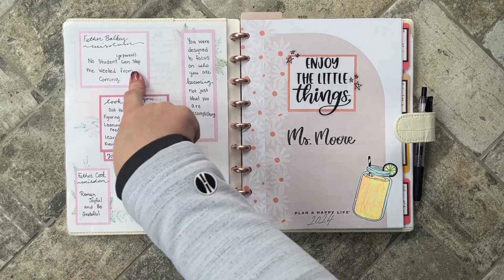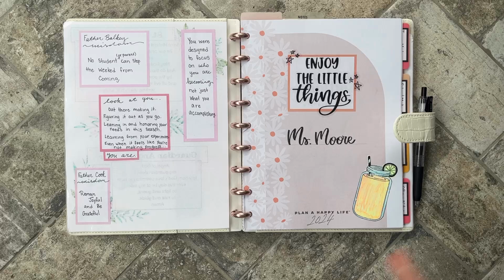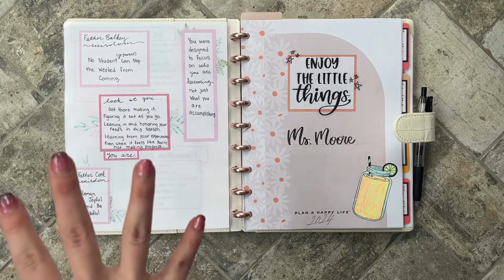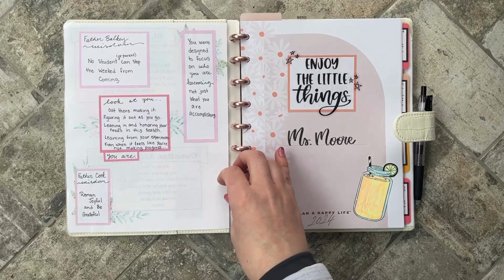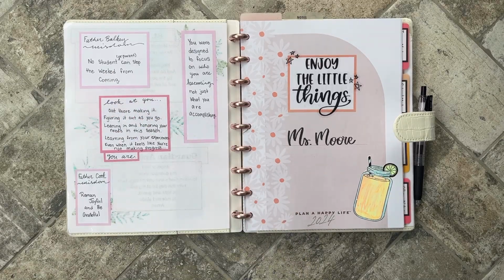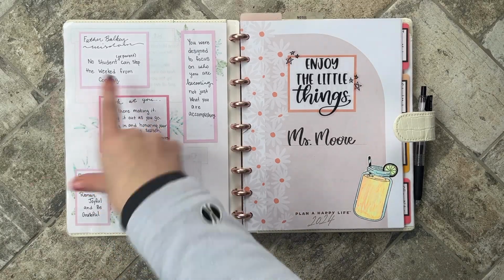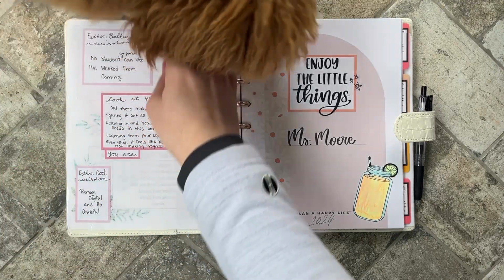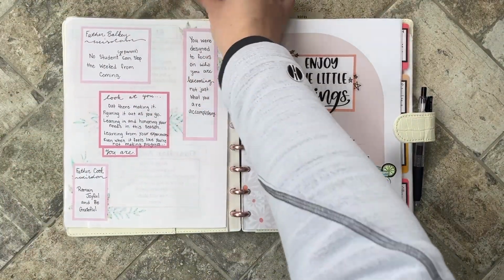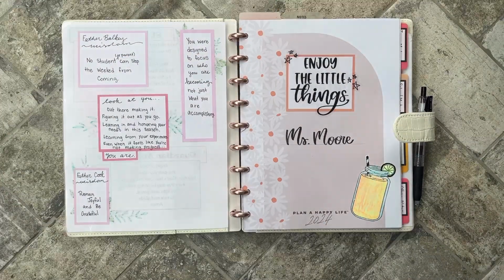And then one of our parochial vicars at my last school told me, when I stepped in as acting principal and I was having a rough situation that I was dealing with, he said, no parent, and then I added in, or no student, no parent can stop the weekend from coming. And oh boy, do I use this saying all the time when I get frustrated.